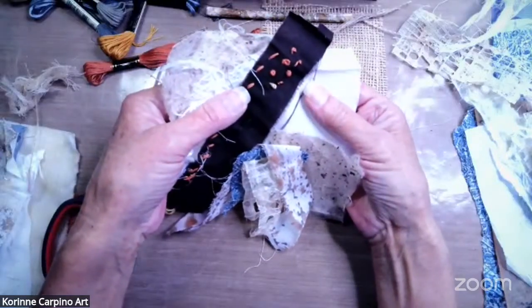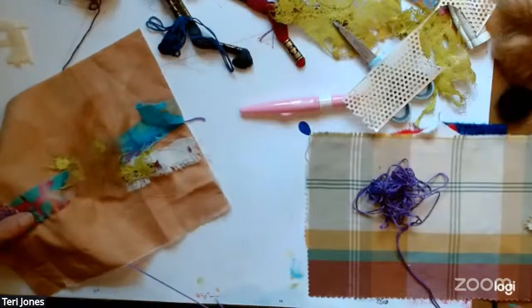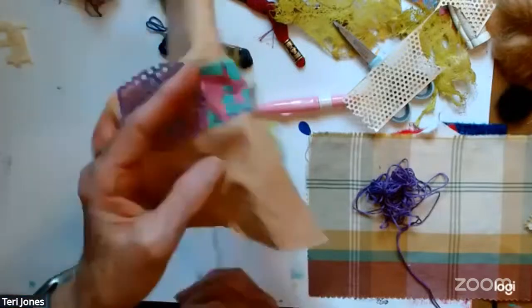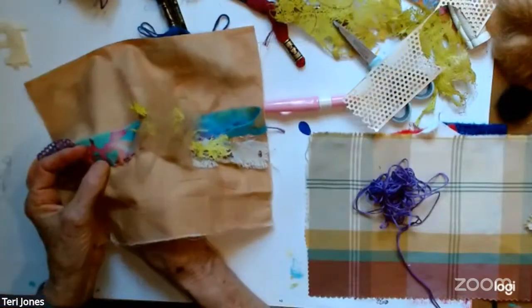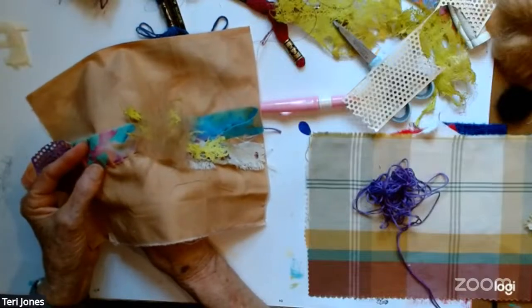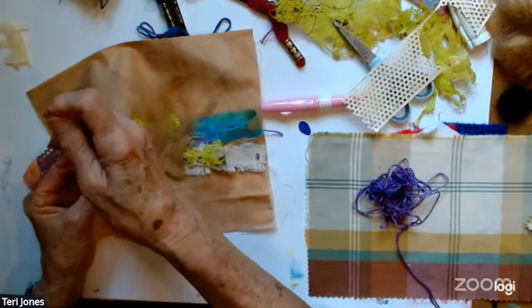Does that work? No, it just keeps on coming out. I think I'm doing something wrong. It's interesting. Okay, I'll try it one more time.